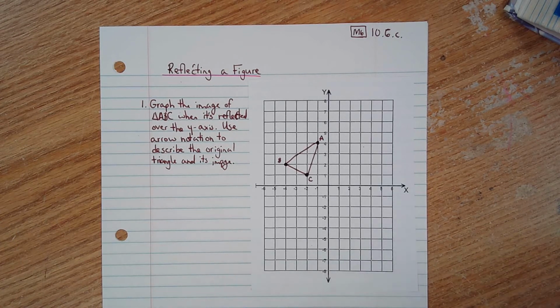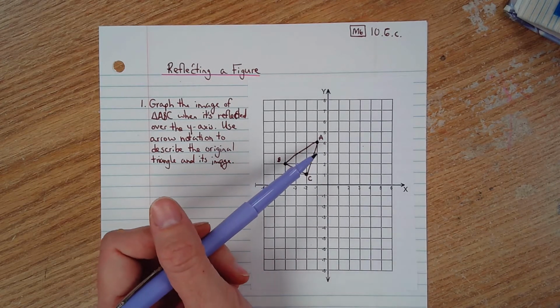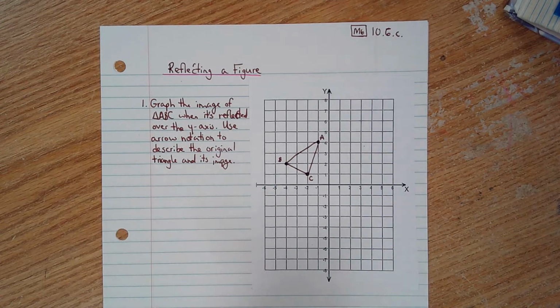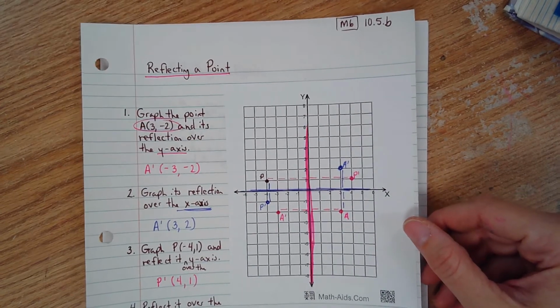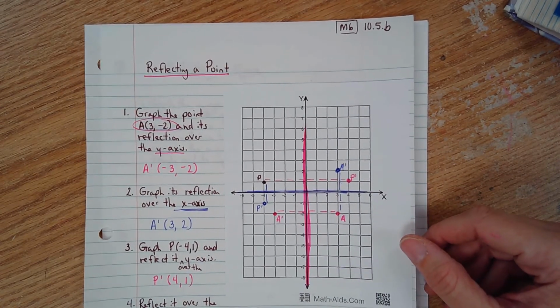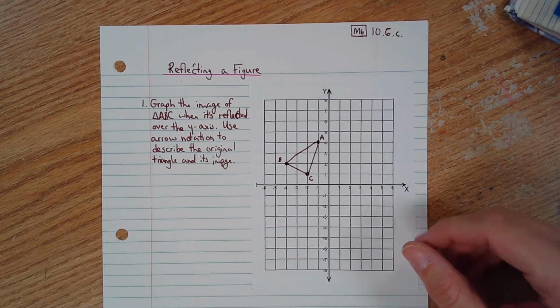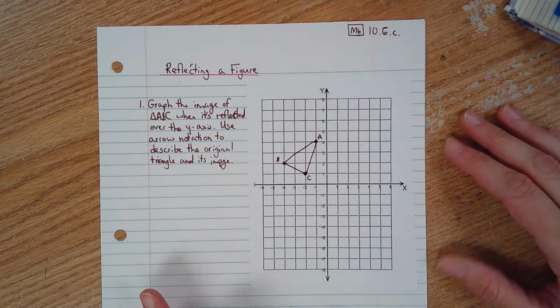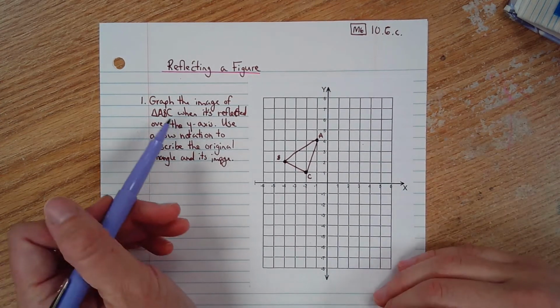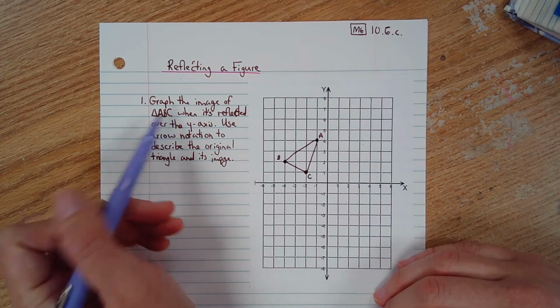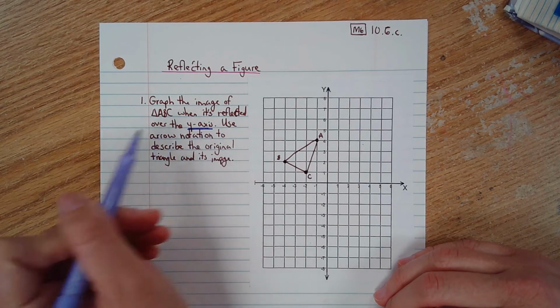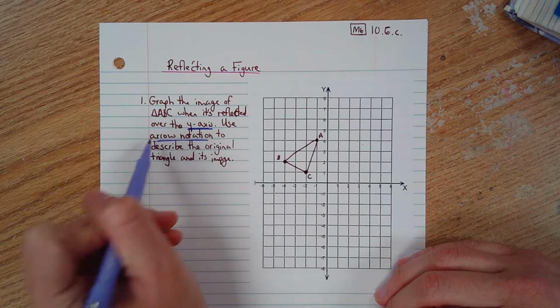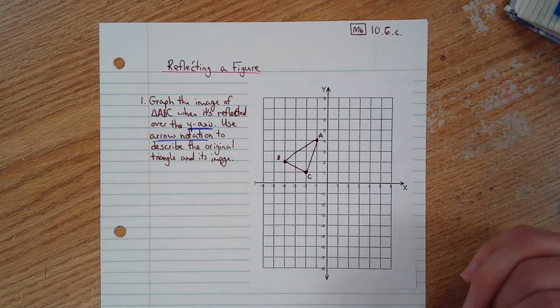All right, so now let's talk about reflecting a figure. Okay, so we talked about reflecting points, which is just reflecting them over whatever line we talked about. A figure is the same thing, you just have 3 points you need to work with instead of just 1. So our task here is to graph the image of triangle ABC when it's reflected over the y-axis. And then we need to use arrow notation to describe what happened.